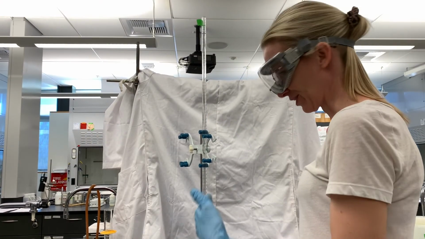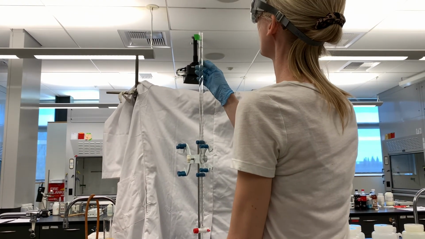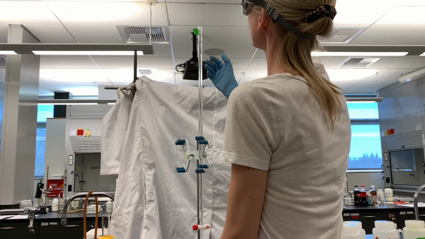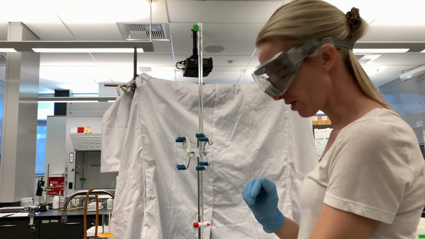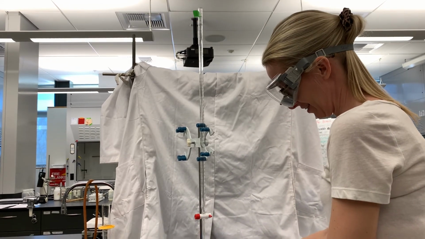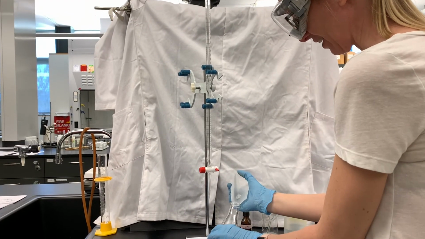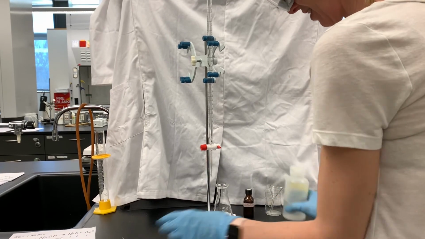Okay, so we're titrating the second sample. Since the first time I forgot to read the initial volume on the burette, we'll start with that. The initial volume on the burette is 0.61 milliliters. Now, let's get sample number 2 ready. I've cleaned out the Erlenmeyer flask. Sample number 2 going into the Erlenmeyer flask.